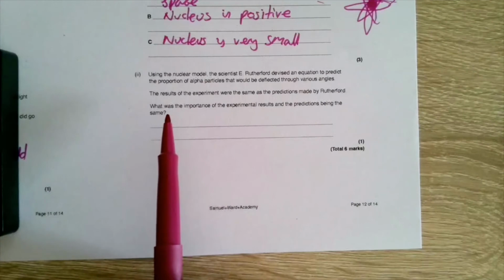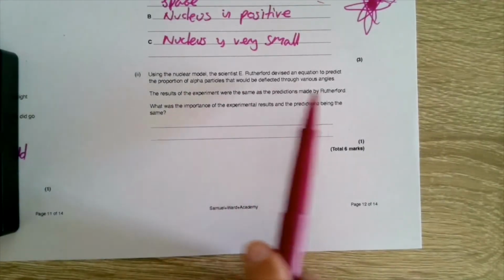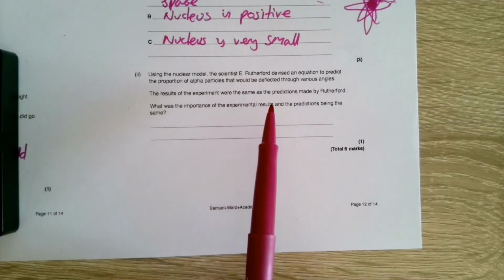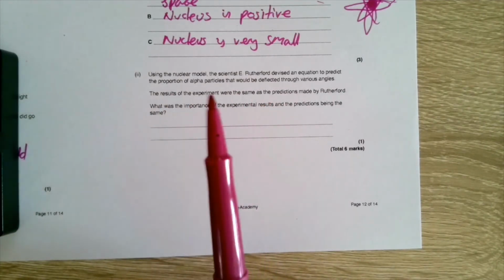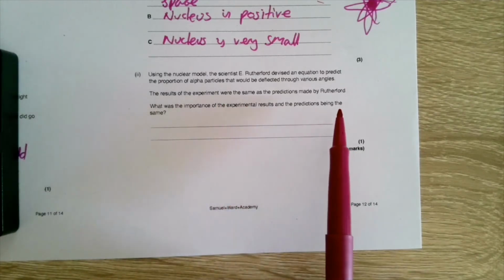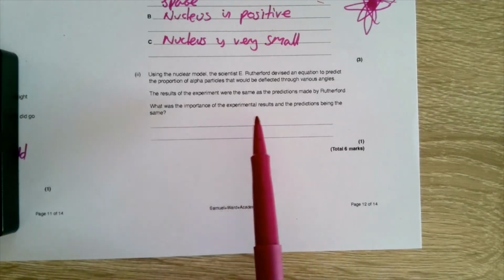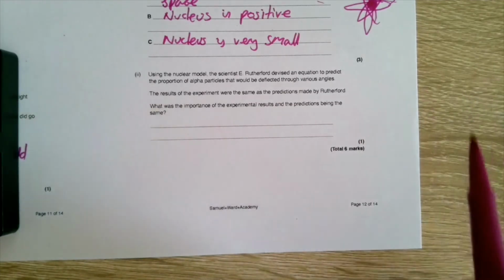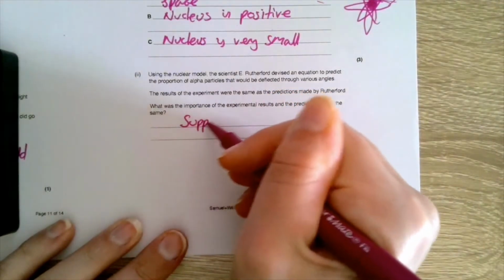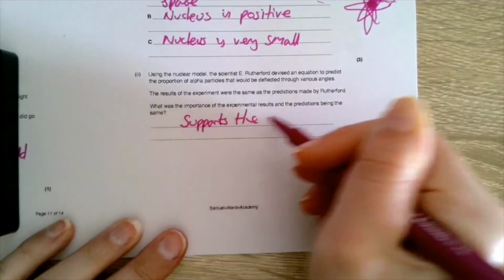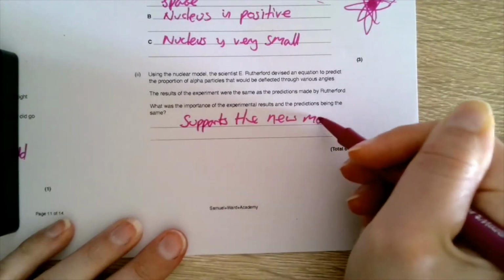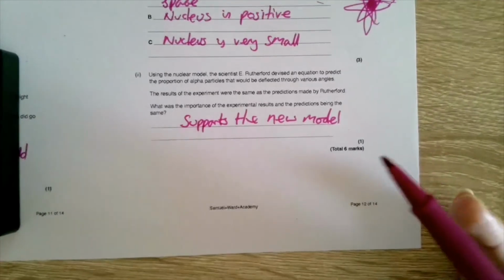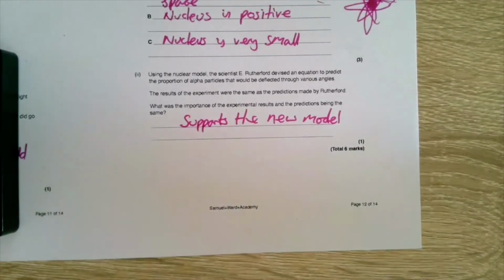Part II. So using the nuclear model, E. Rutherford devised an equation to predict the proportion of alpha particles that would be deflected through various angles. The results of the experiment were the same as the predictions made by Rutherford. What was the importance of the experimental results and the predictions being the same? So this is that it supports the new model. So if his prediction is right and the experiment results are right, then they're supporting one another.